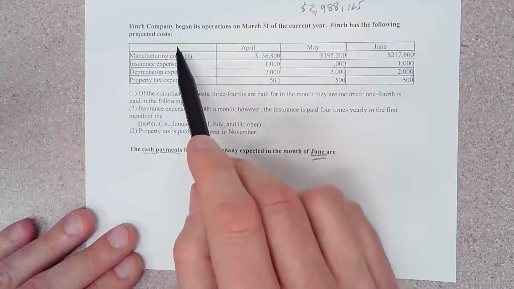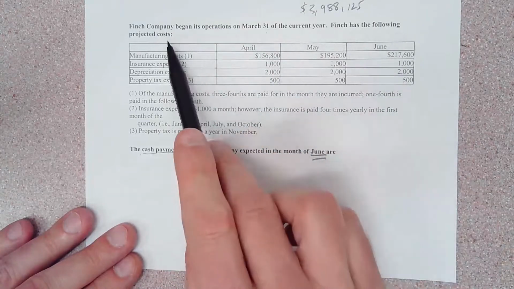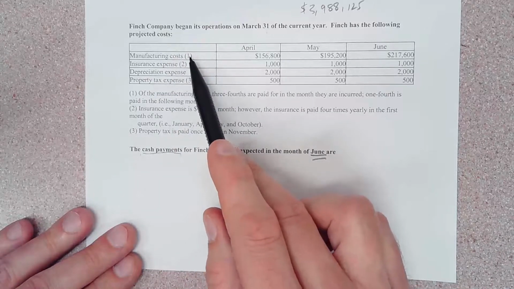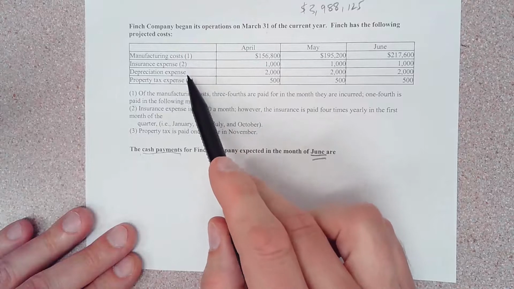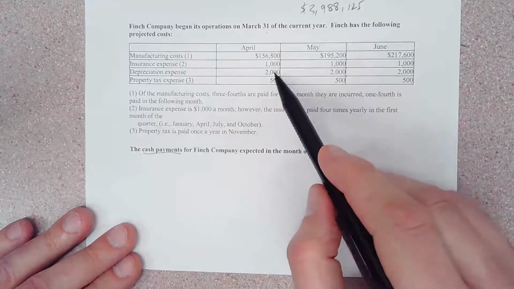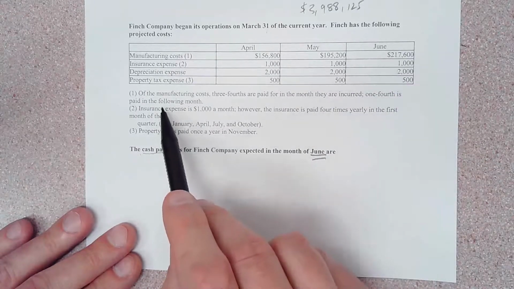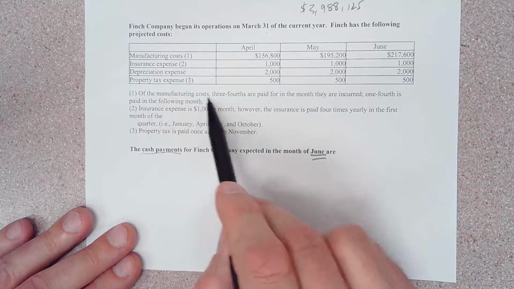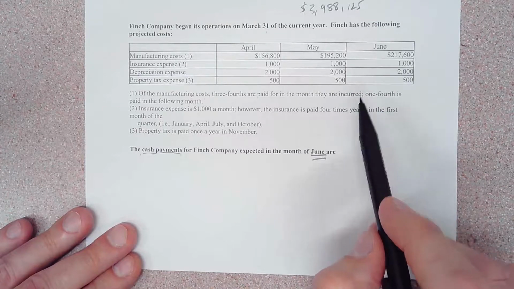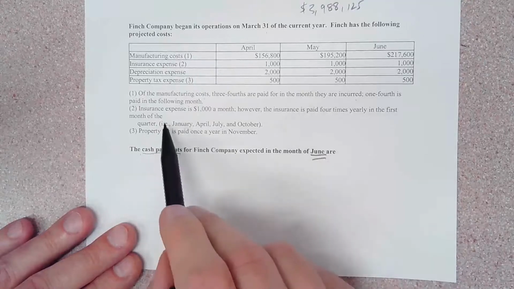It says this Finch Company began operations on March 31st of the current year. Finch has the following projected costs. And looks like they have manufacturing costs, insurance, depreciation, and property taxes for April, May, and June. Now they asked us about June, so let's see here what it says. It says of the manufacturing costs, 3/4 are paid for in the month they are incurred. 1/4 is paid in the following month. Okay, so that's pretty much exactly like the PowerPoint slide we had.